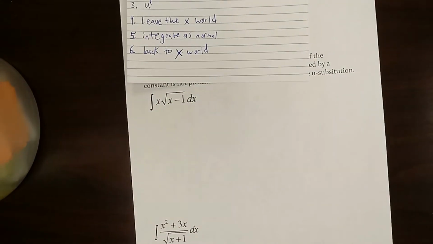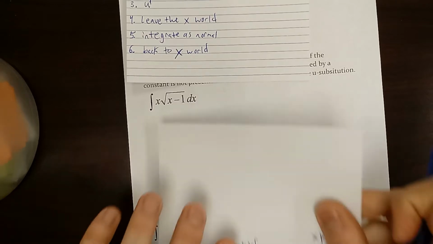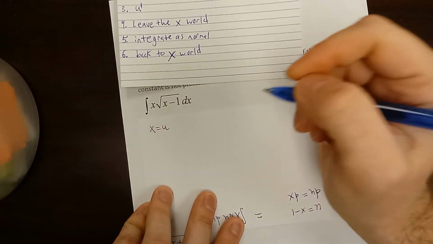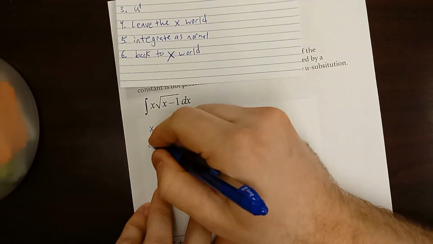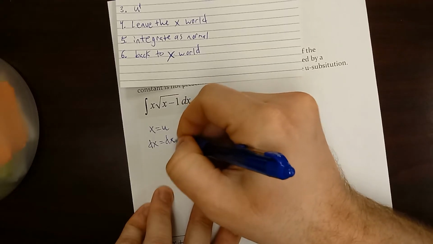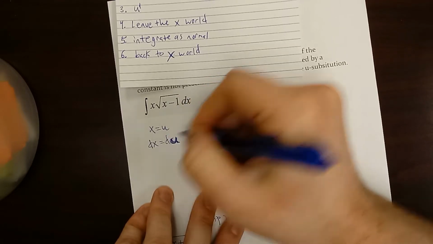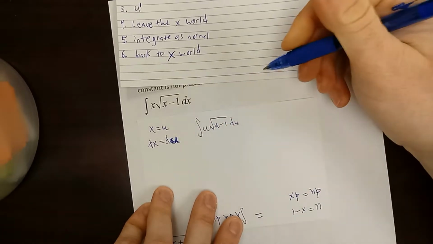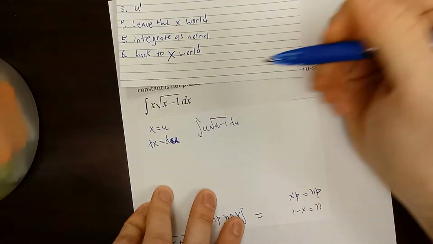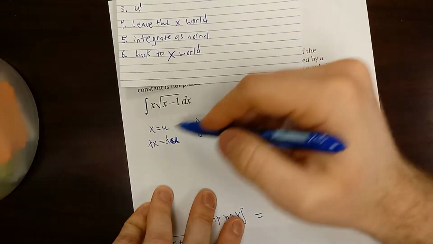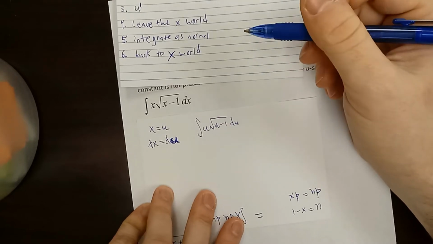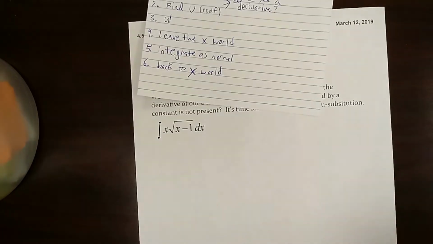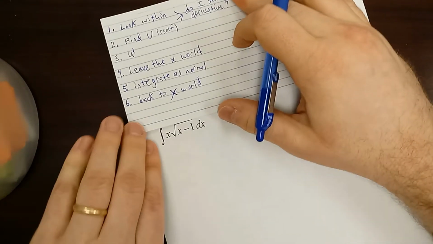So perhaps I need to pick x is equal to u. Let me try that. Well, then dx is equal to du. If I tried that, I'd get u times u minus 1 d. This and this are identical. I just wrote a different letter. This isn't helpful either. Scared yet? It's not as bad as it might seem.